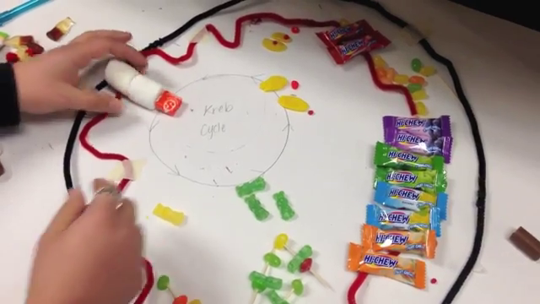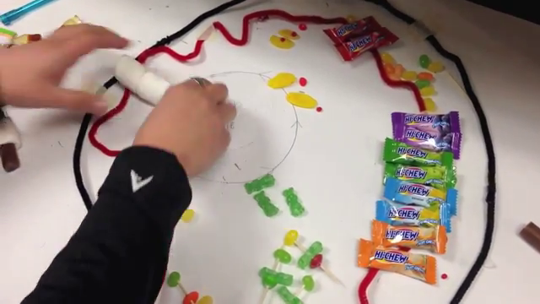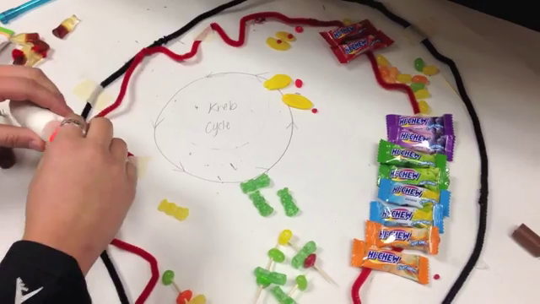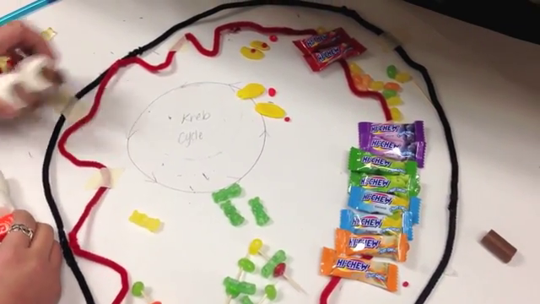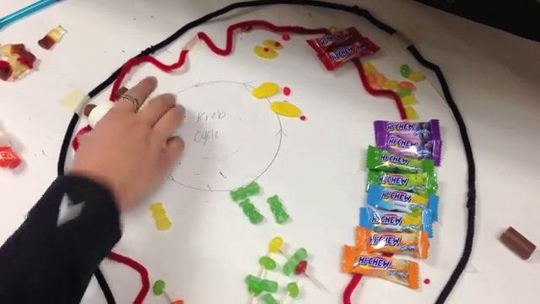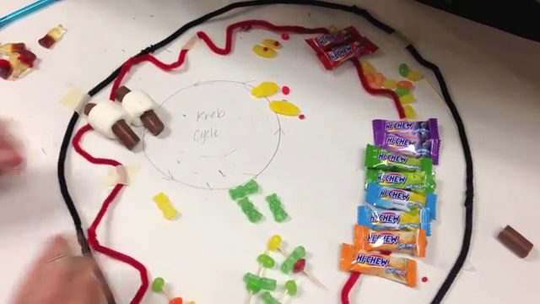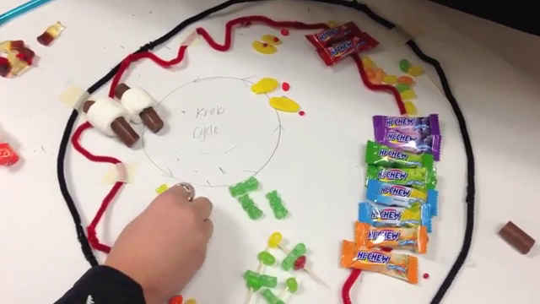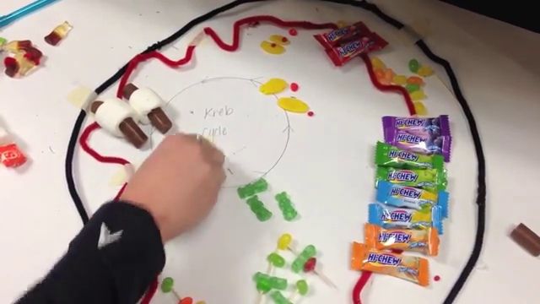Acetyl-CoA then enters the Krebs cycle, also known as the citric acid cycle, and then the starburst, which represents CoA, is removed and 2 carbon dioxides are produced. Then FAD, represented by the yellow sour patch, goes into the cycle and FADH2 is produced.